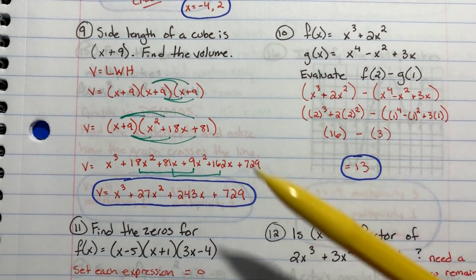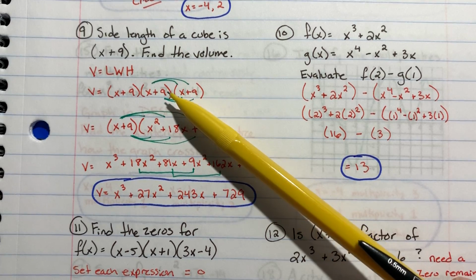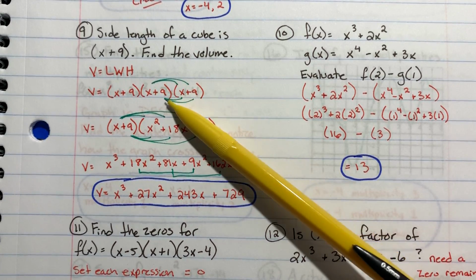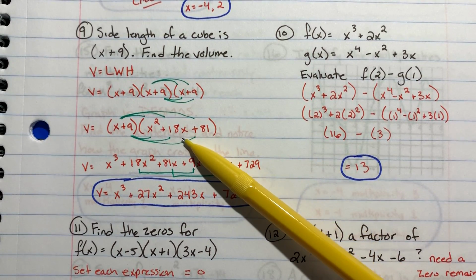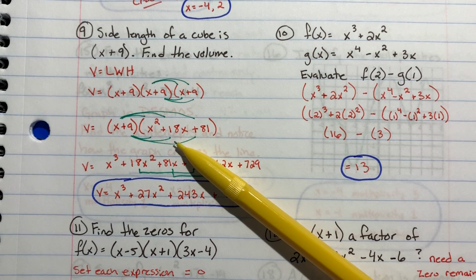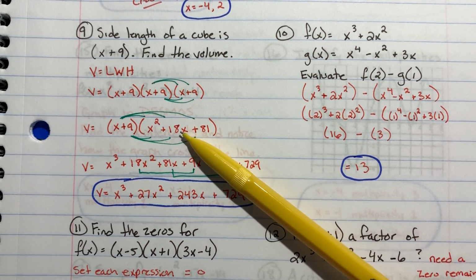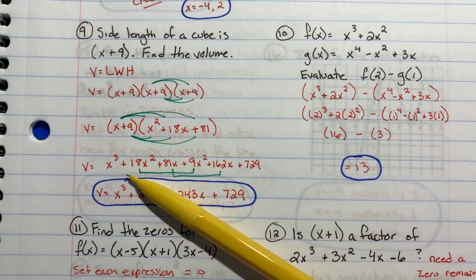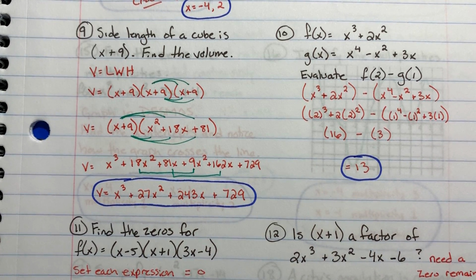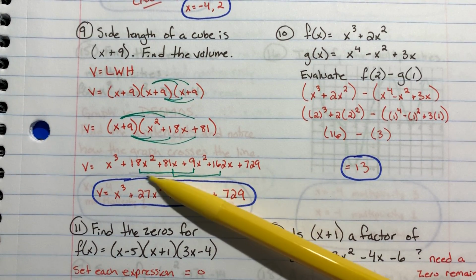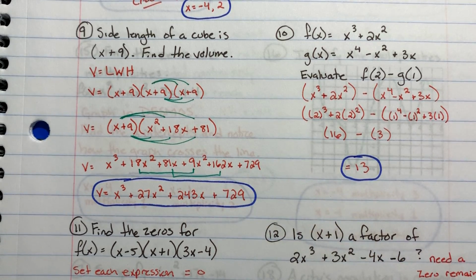My recommendation, go ahead and FOIL or distribute those last 2 expressions to come up with this trinomial. And then you can distribute that third expression to your new trinomial and get all these terms here. You just want to combine your like terms, your x squareds with x squareds, x's with x's. And we come up with this answer.